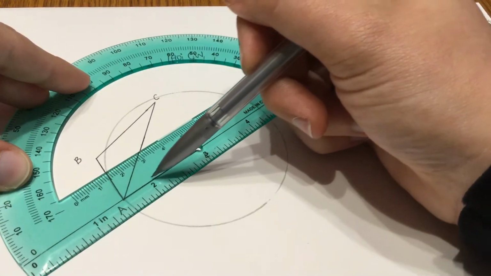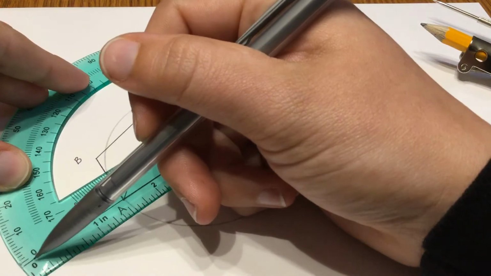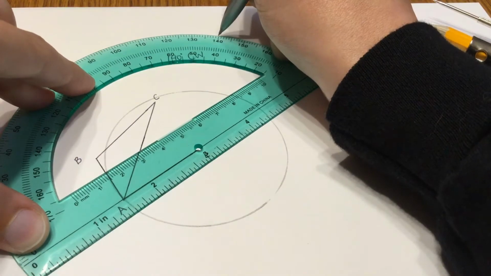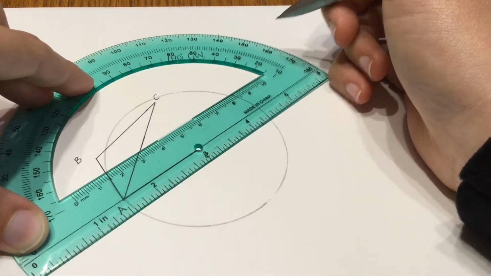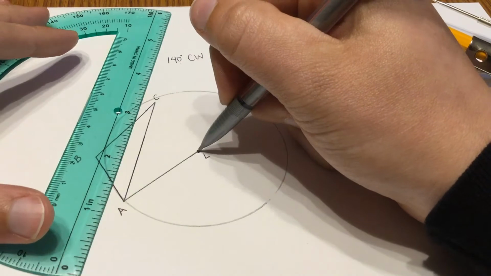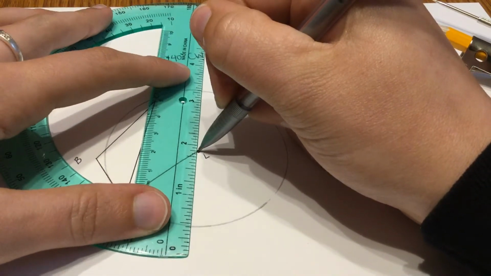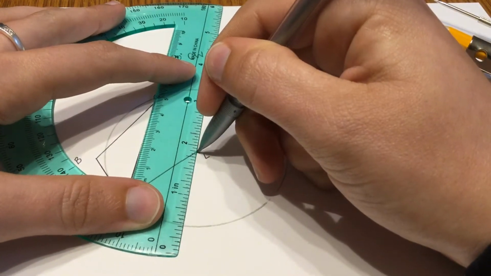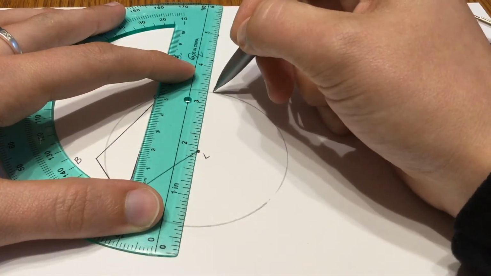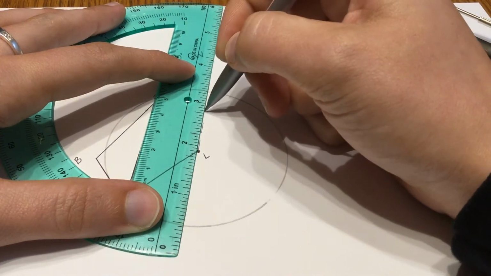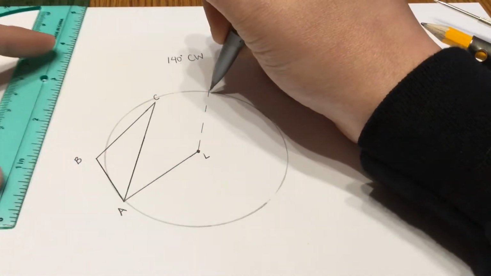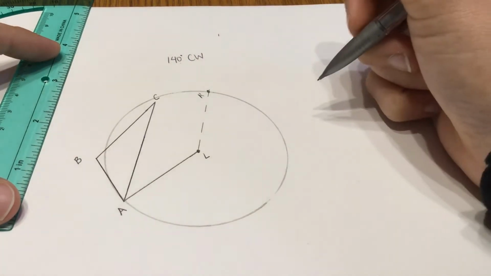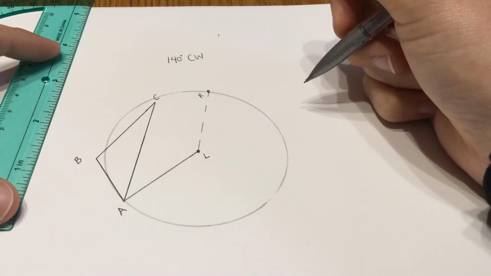So now if I come out here along my segment, I can measure my angles. Here's 0, so I'm going to use these outside numbers. Come around to 140 degrees and make a mark. Once I have that mark made, I'm going to remove my protractor and use it as a straight edge, connecting L and my angle mark in a straight line. I'm now going to draw a dashed line just to the edge of that first circle I just made. And now I've rotated the point A 140 degrees clockwise, and it's now labeled A prime.